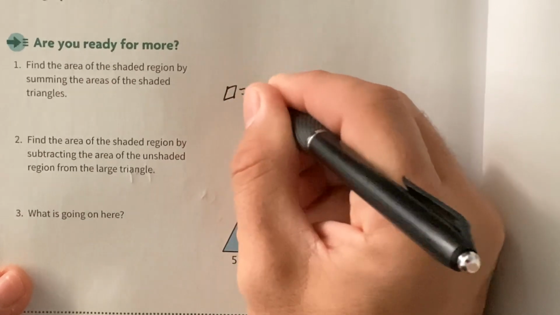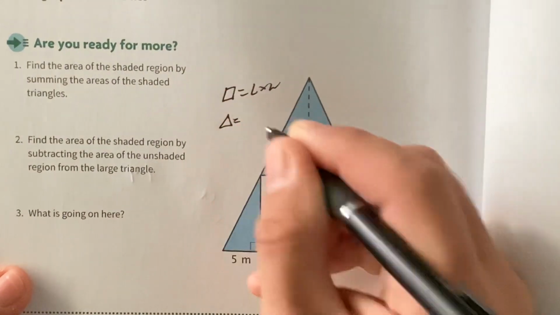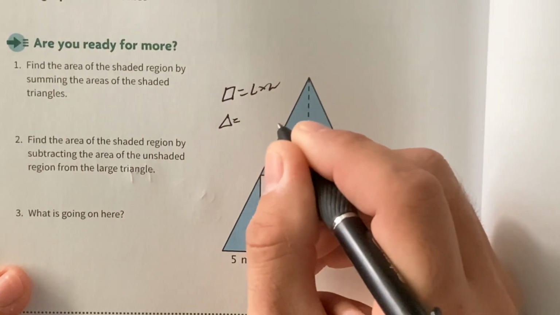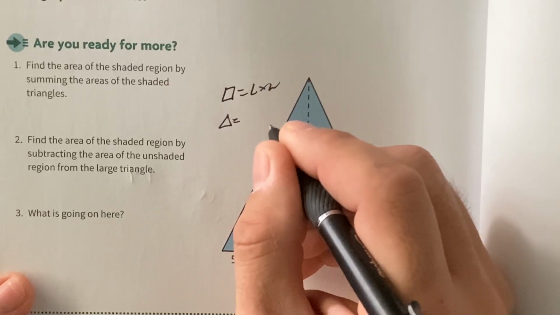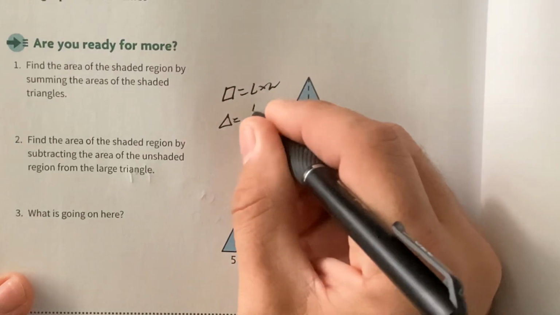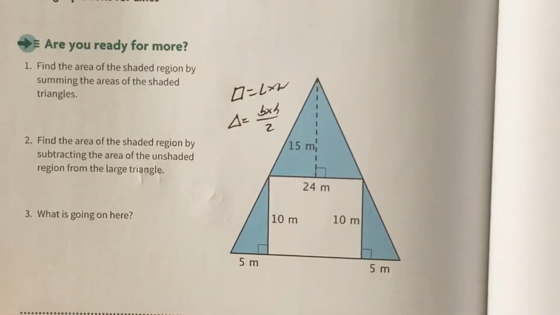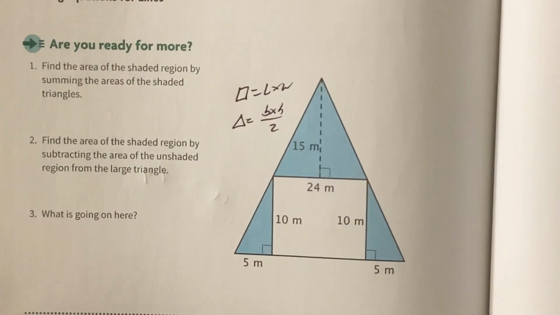A little hint here. Area of a rectangle is length times width. Area of a triangle, remember that formula? Base times height divided by 2. Yeah, base times height divided by 2. I'll give you a minute, see if you can find the area of all those pieces.